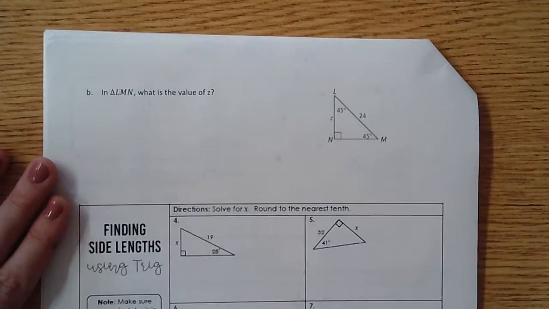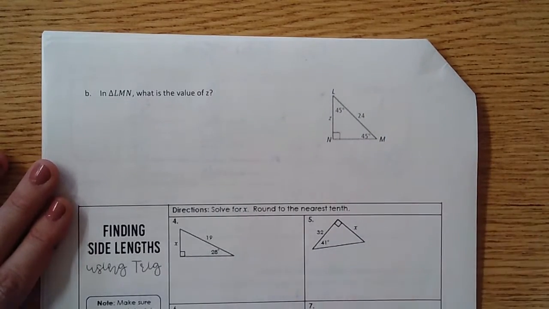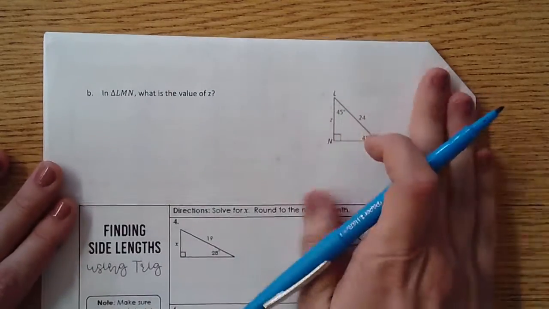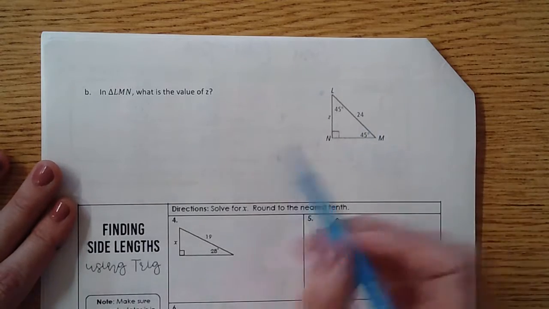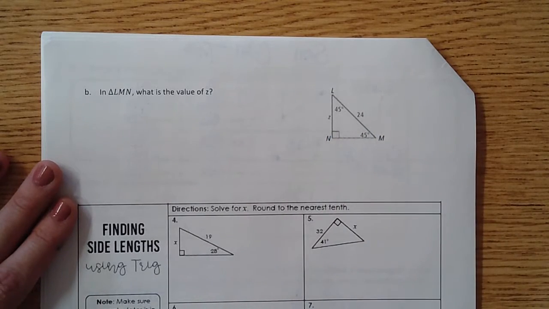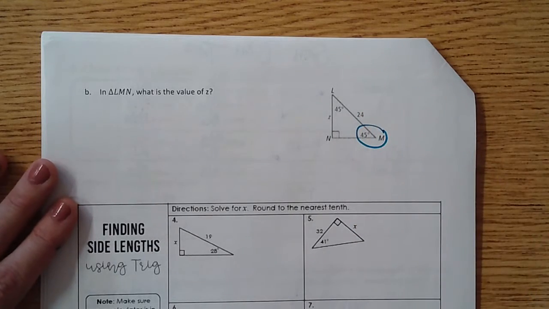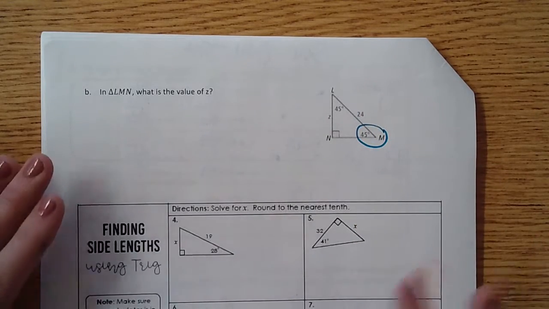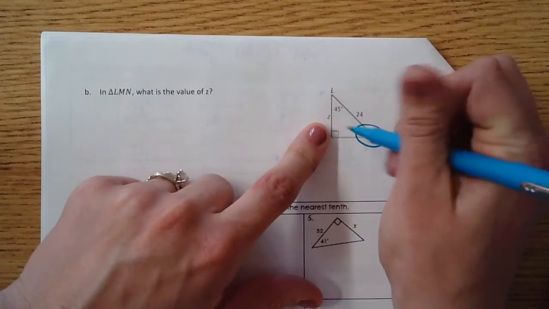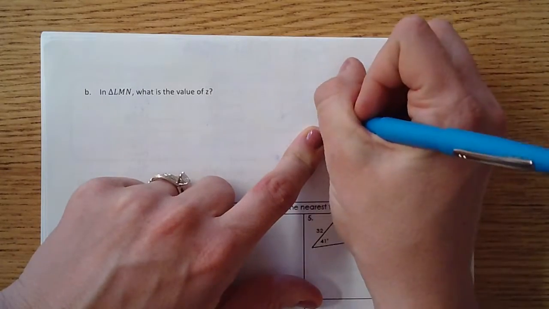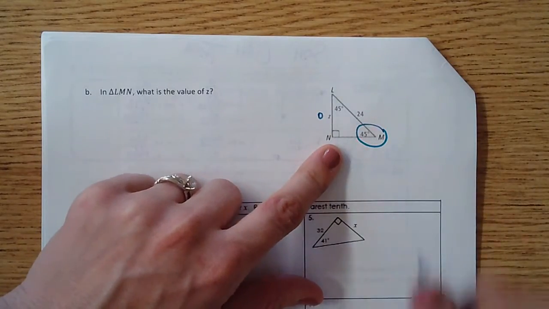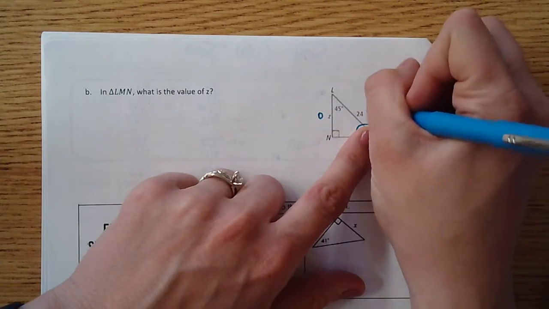So B, okay, now this is a 45, 45, 90. I am given the hypotenuse and they want me to find this Z. All right, so I'm going to work with this 45 degrees right here. There's my angle of perspective. I'm trying to find the side that is opposite that, so I'm going to label that with an O. I am given the hypotenuse, so I'm going to label that with an H.